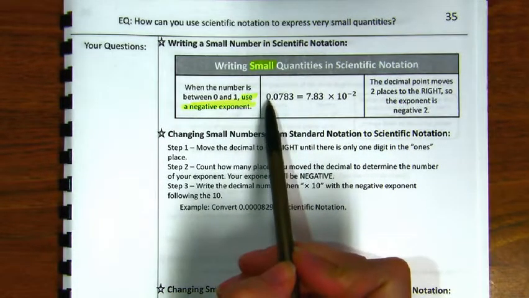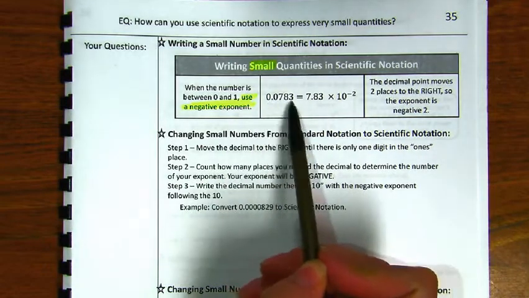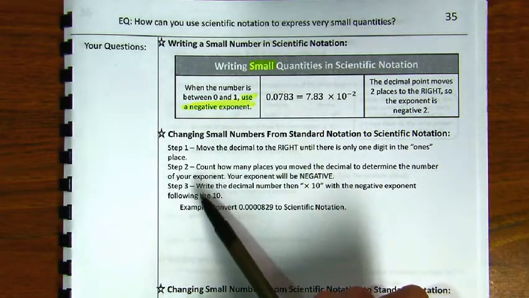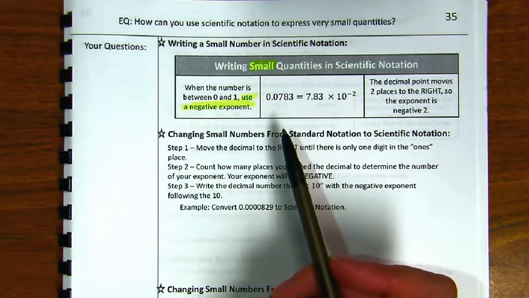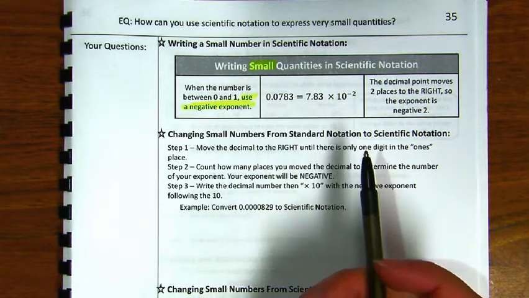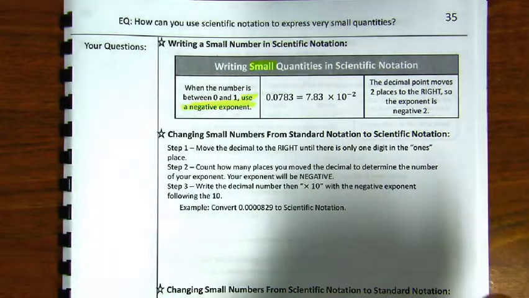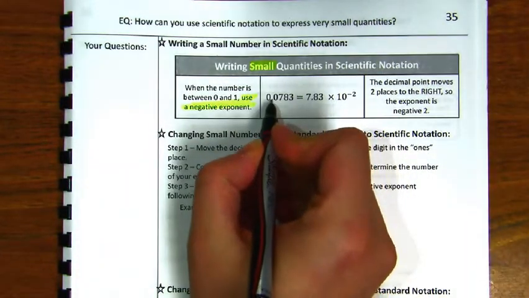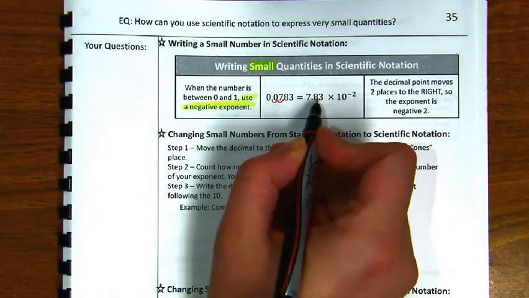So here we have 0.0783. Well, that's not between 1 and 10. So we need to move the decimal point the number of times that we need to get it to be a number between 1 and 10. So I'm going to move it once, twice. Now I'm going to have 7.83.